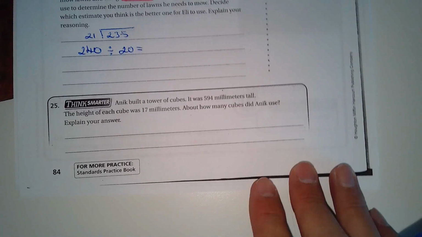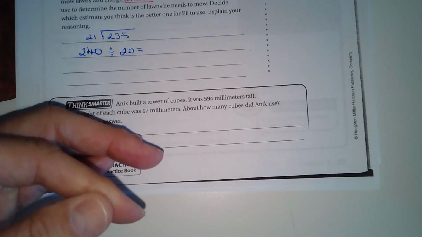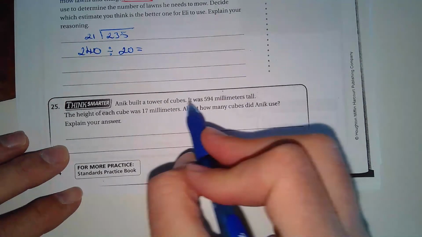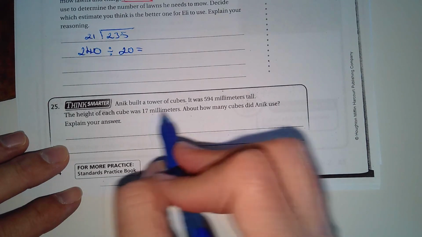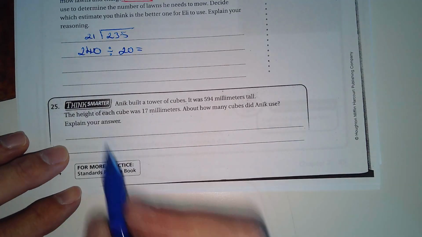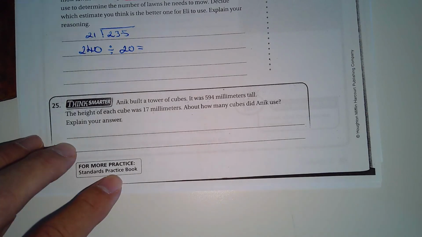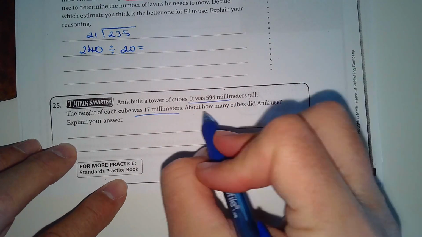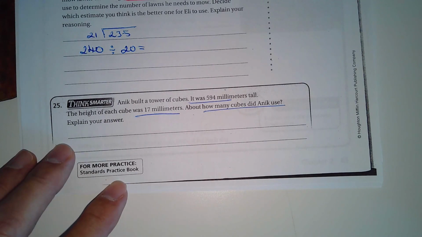The last one here, Mr. Rosowski, it says Anik, I guess, if that's how you pronounce it, built a tower of cubes. It was 594 meters tall. The height of each cube was 17 millimeters. About how many cubes did he use? Explain your answer. Well, I'm not going to do that one for you because I've done all the rest. I'll let you guys figure that one out. But here's the important information. It's an estimate, so about how many did he use? Make sure you answer that question.